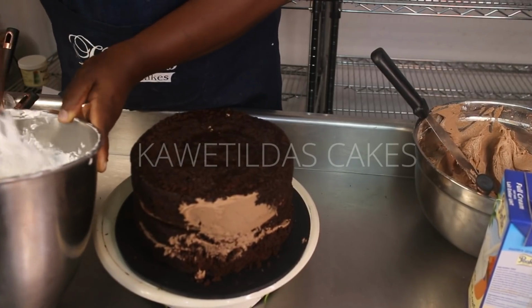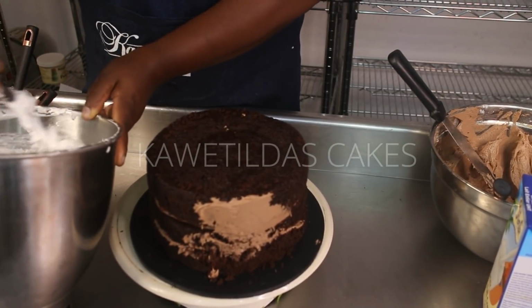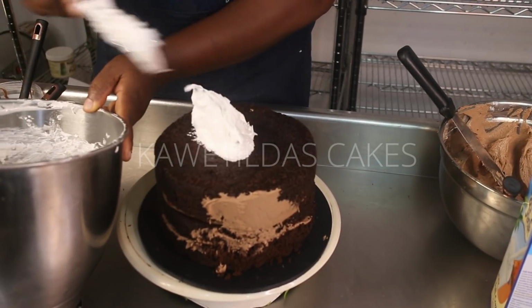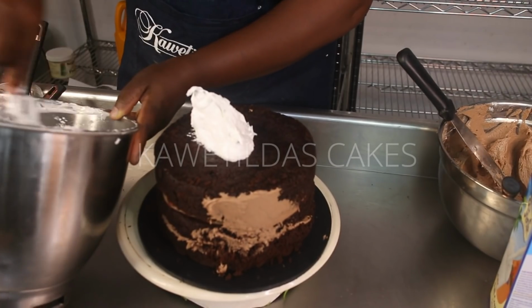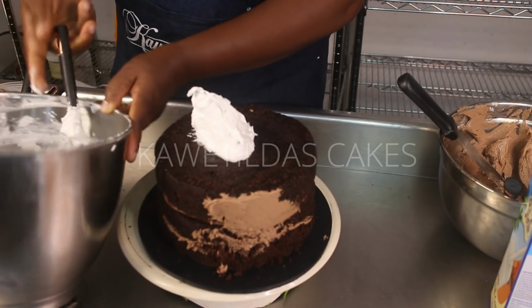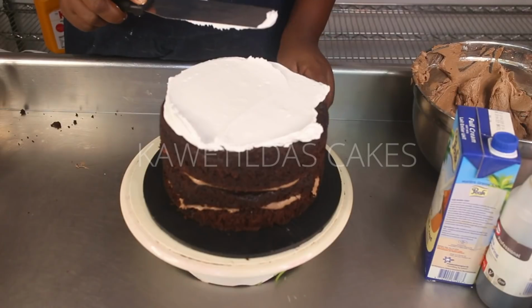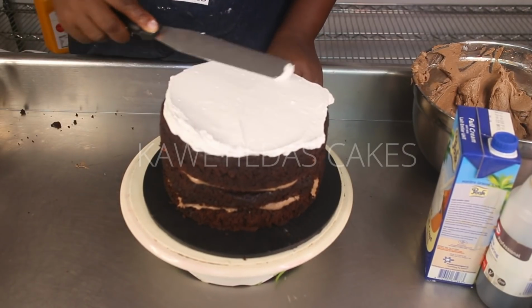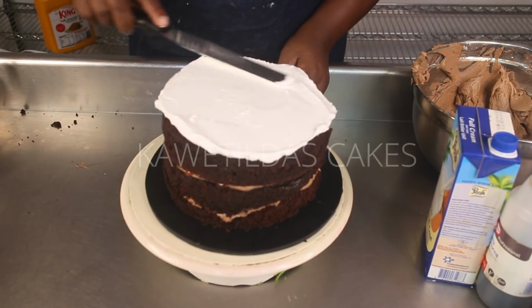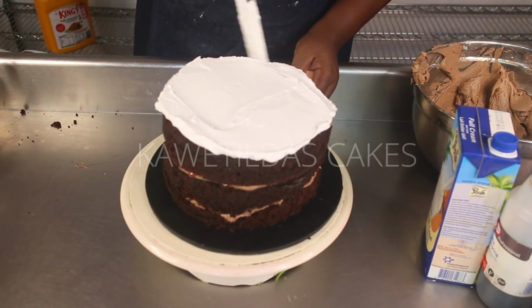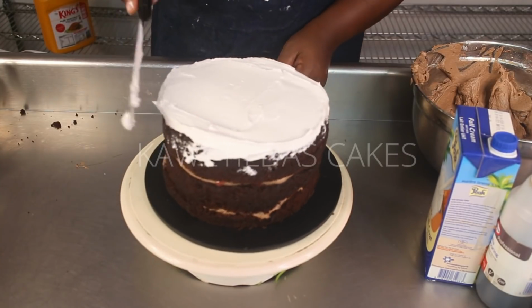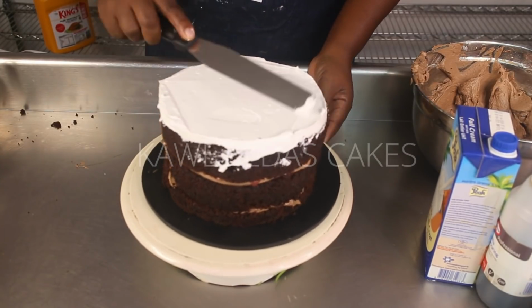I don't have a spatula. Okay, so I just want to touch the top, then finish it up with chocolate. If I have to do the side, I have to make the cake really frozen. So just finish it up with chocolate.